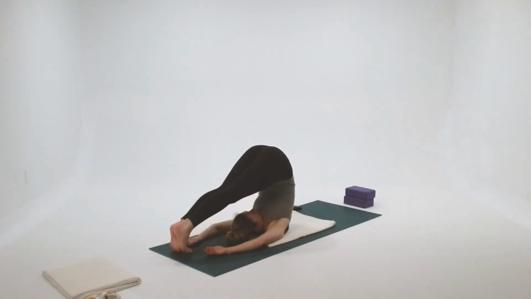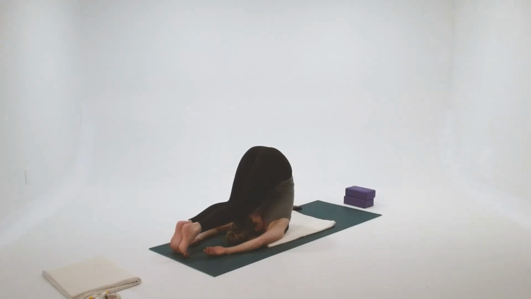I like to oscillate back and forth, straightening through the legs. But when I move in this posture, I like to move really, really slowly, because we are dealing with the neck, so being extra cautious.